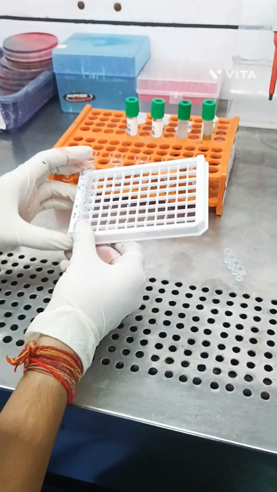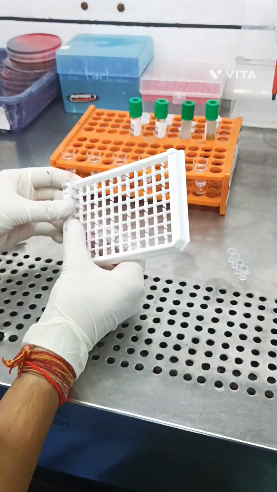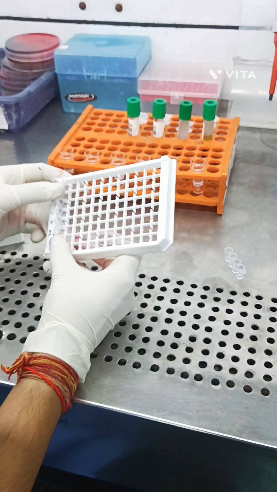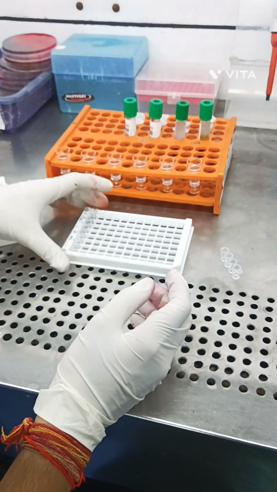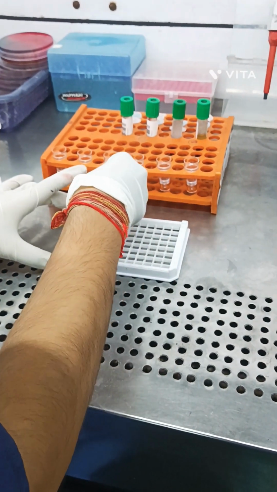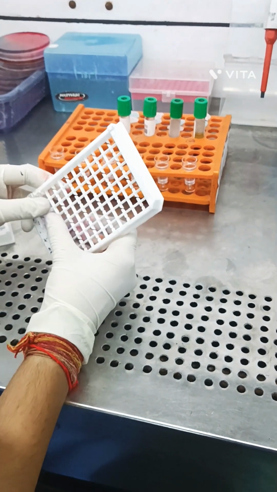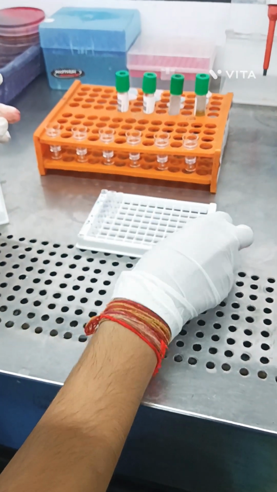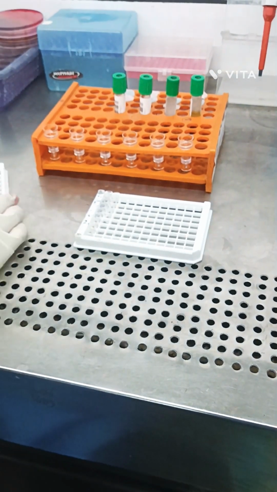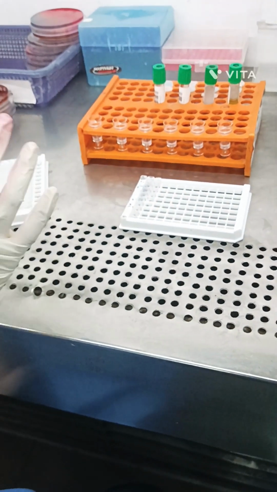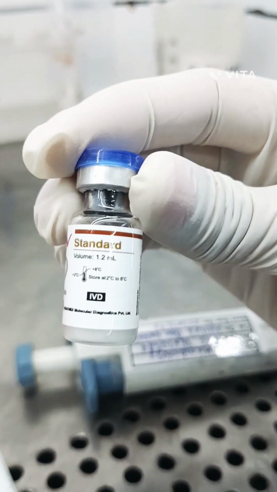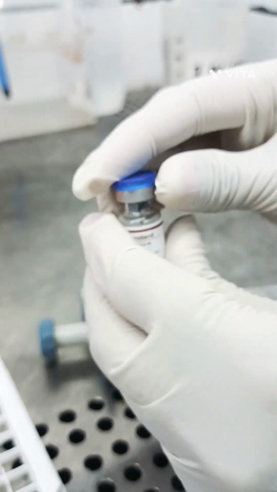So according to this concentration we have to dilute the standards, and first we have to count the samples, and then according to the samples break the wells and set them in the microplate. So we have 6 standards and 4 samples, so for 6 standards, 6 wells we have taken, and 4 for samples.